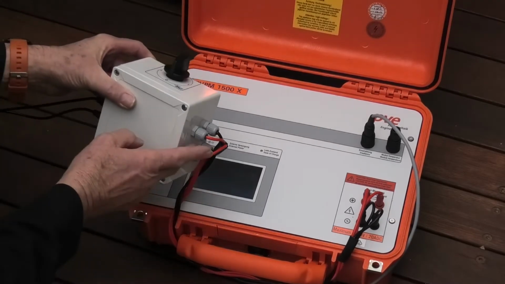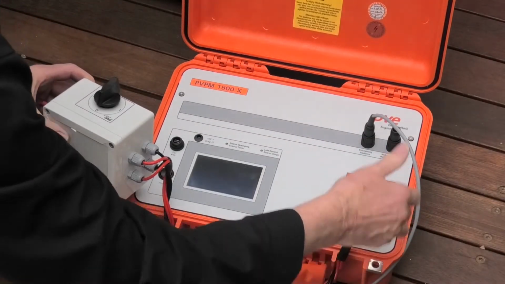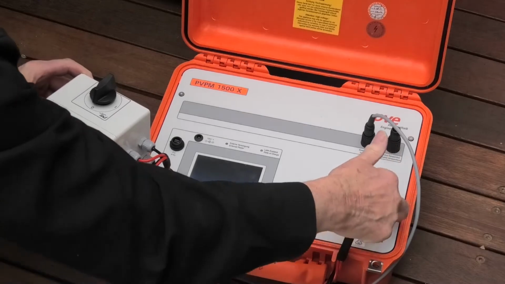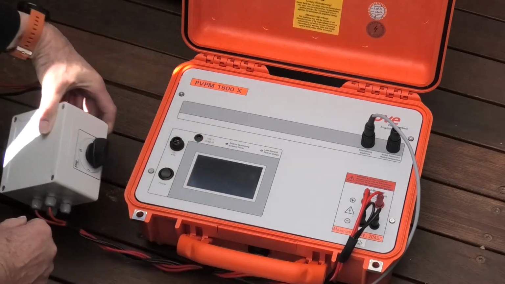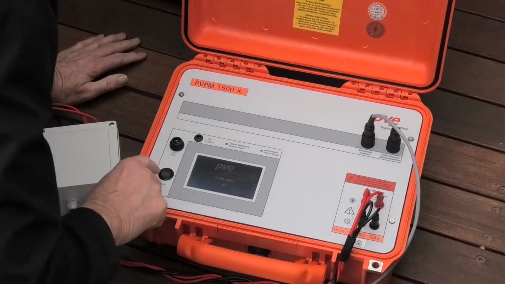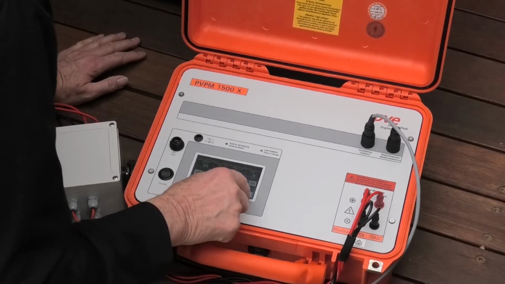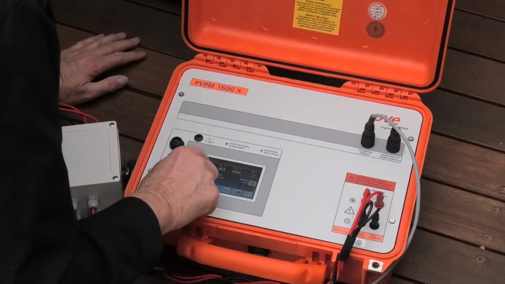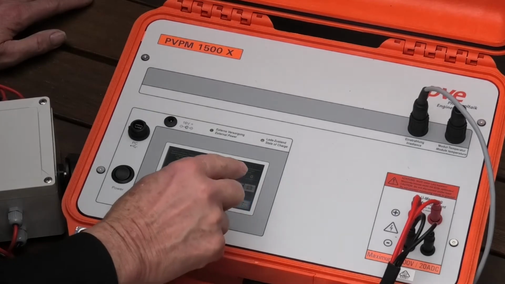Okay, I've wired up the irradiance sensor. I've now plugged the connectors from the actual panel in, and I'm going to switch the isolator on. Now I'll turn the instrument on, it boots up, next couple of seconds. Now what I need to do, this bottom right hand button, we can see we've got a radiance of 956, 955.